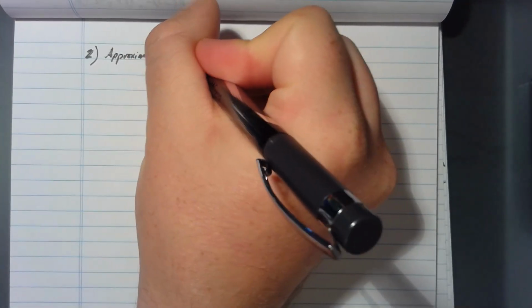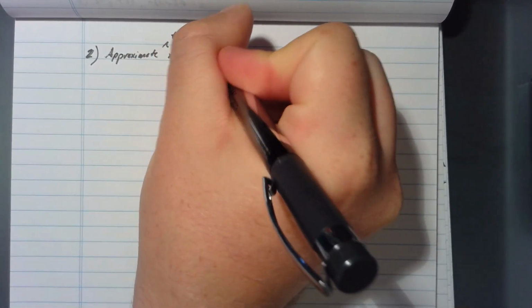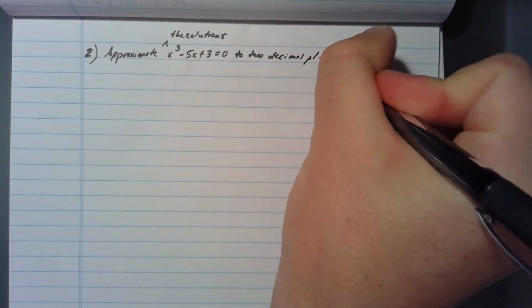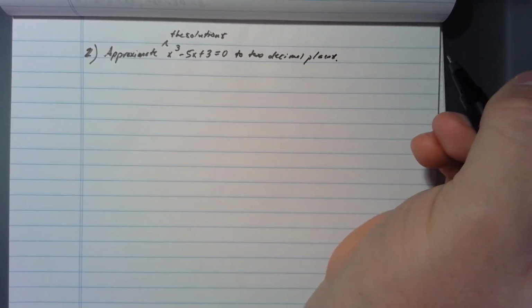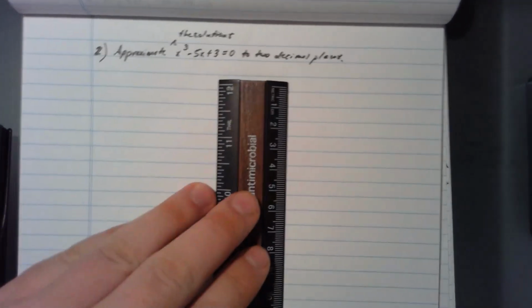Well, we want to approximate the solutions, I should say. Approximate the solutions to this to 2 decimal places. Alright, that's what the instructions say. So I'll make a small coordinate system here.